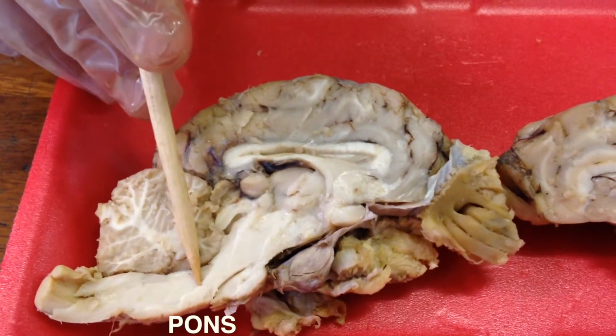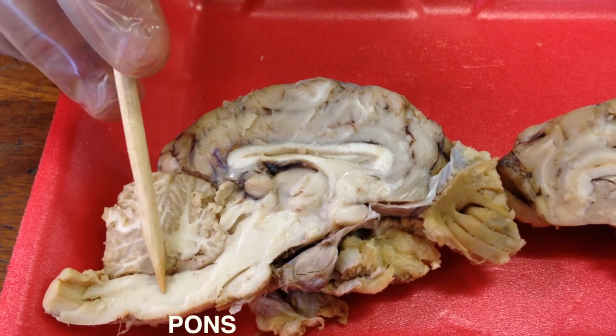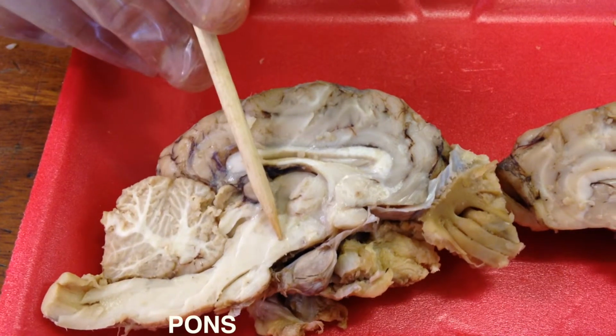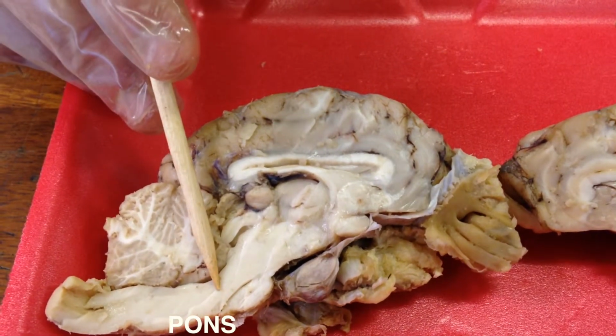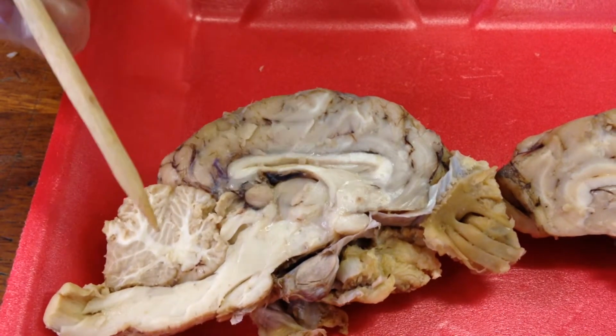The pons, too, acts as a bridge between the medulla, which is here, and the upper brainstem here. It also relays messages between the cerebrum and the cerebellum.